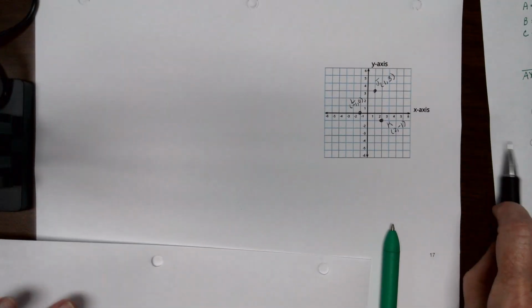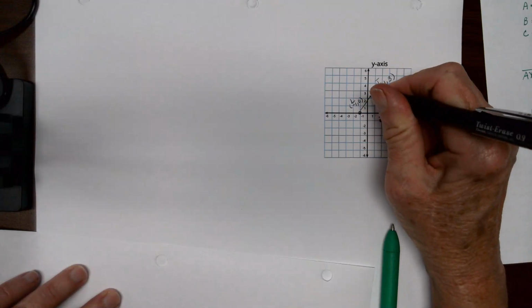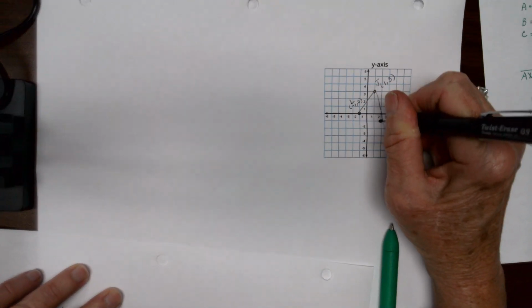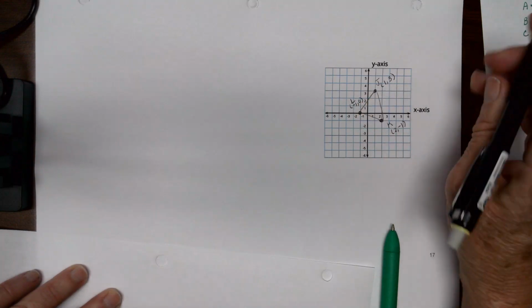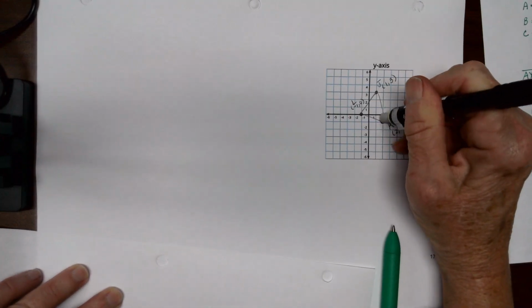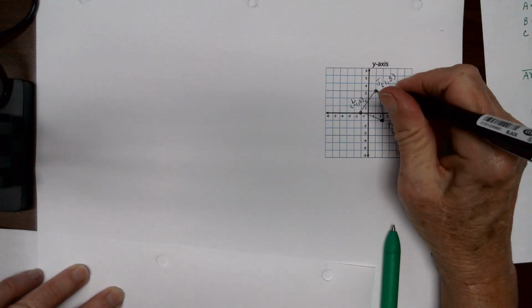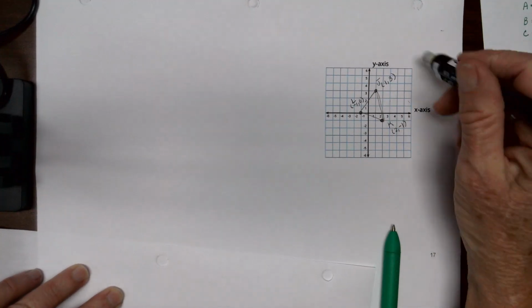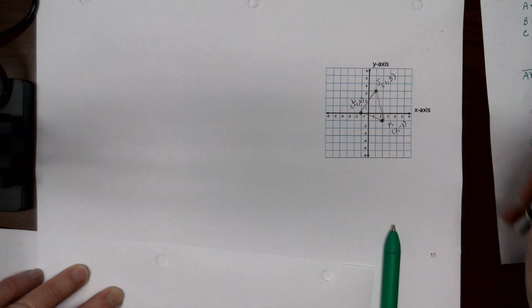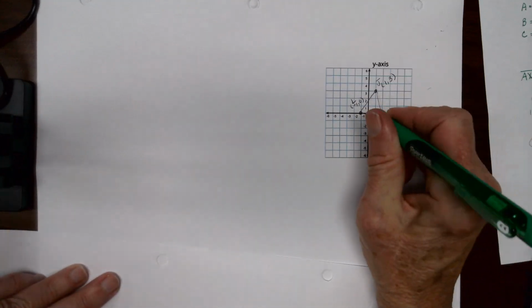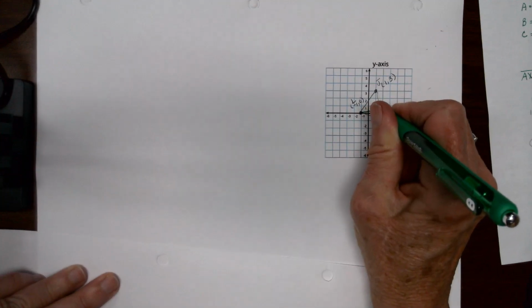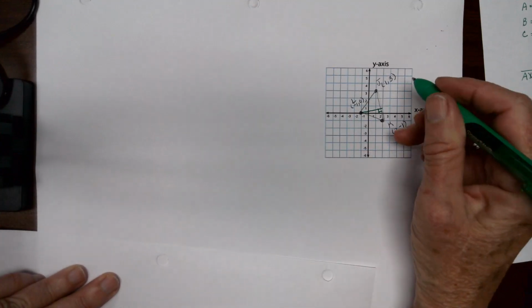In some ways they're a lot alike, but they are found by different drawings. So you have segment bisectors, you have medians, and you have altitudes. This one, which is the orthocenter, is found by the altitudes. Now the altitudes are from the vertex perpendicular to the opposite side.